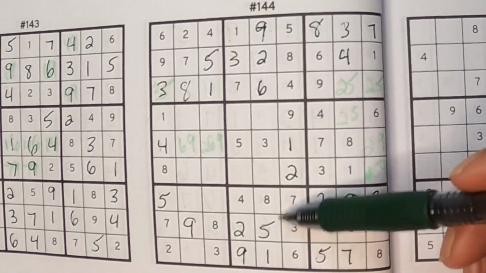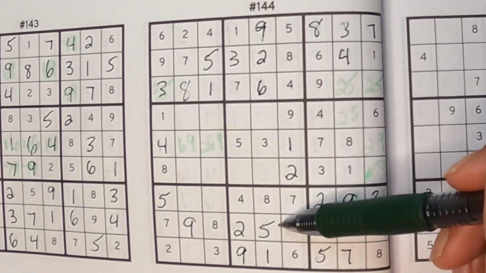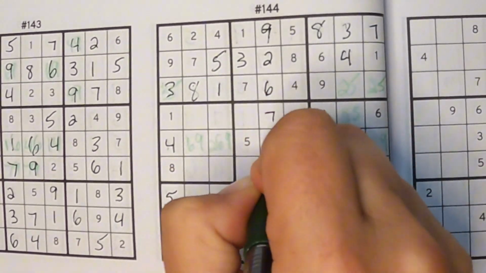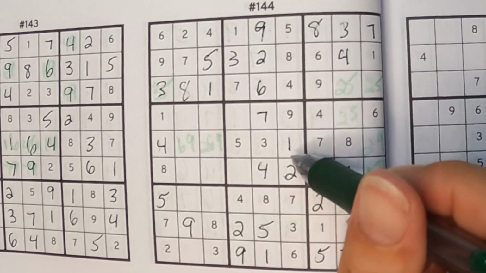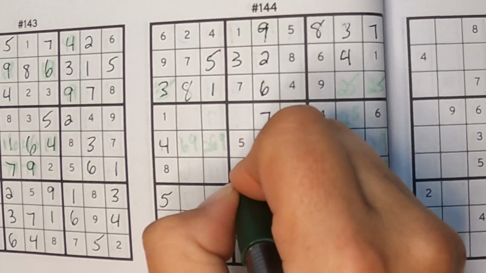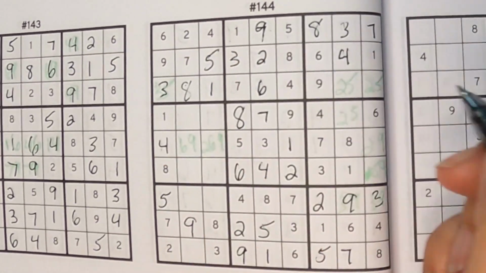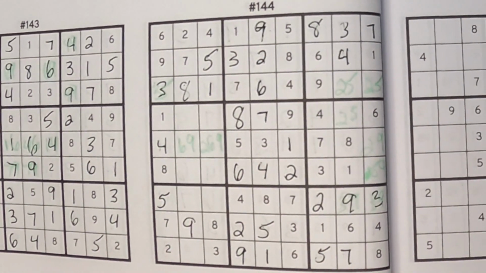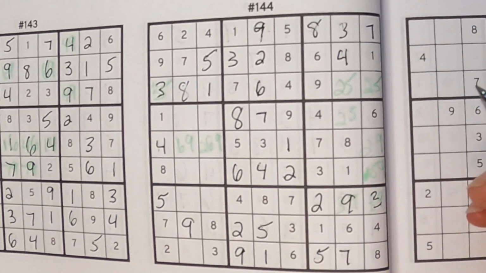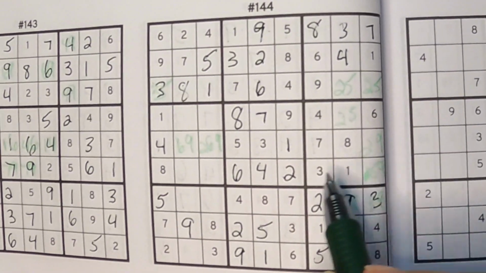For this column now, we're missing 4 and 7. We've got a 4 here, so 7, 4. And for this box now, we're missing 6 and 8. We've got an 8 here, so 6, 8. This, oh, thought we had a leg up there, but we don't.